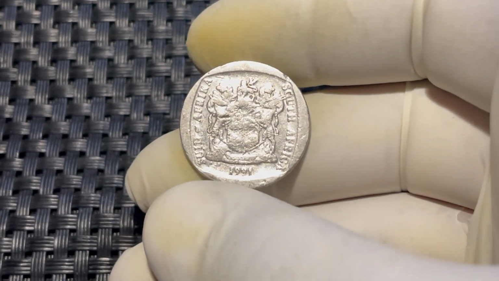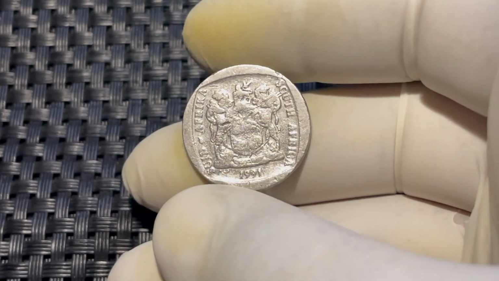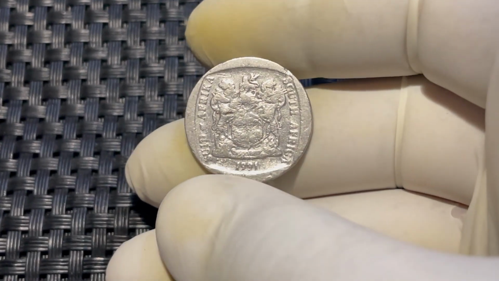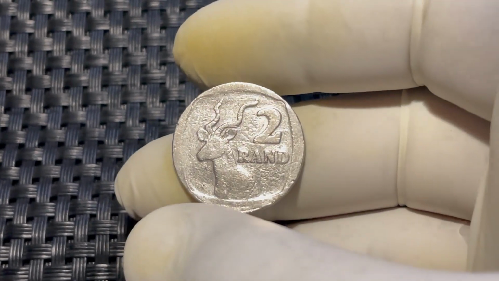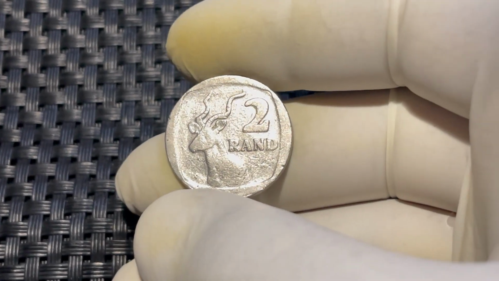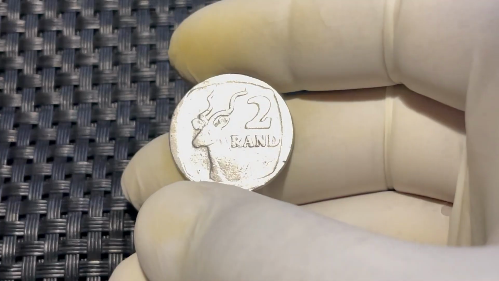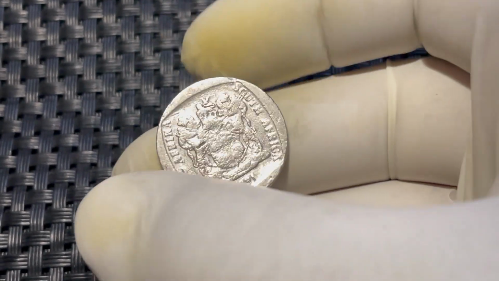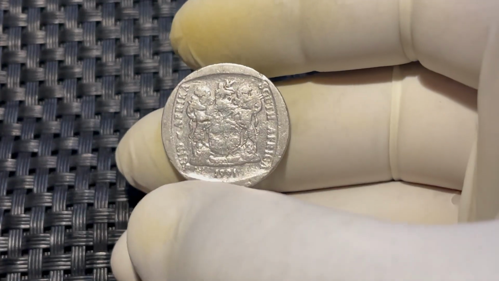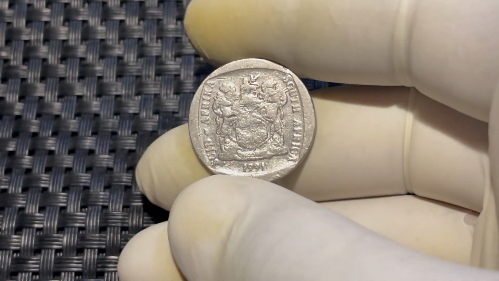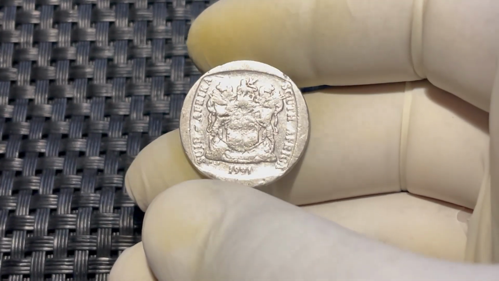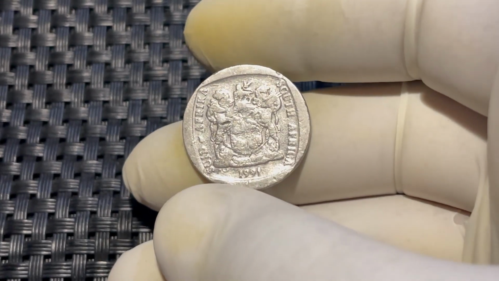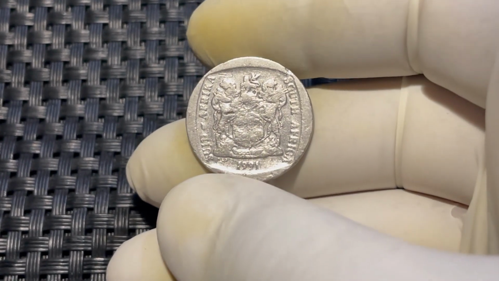Fourth is collector demand. Interest in South African coins has been growing in recent years. As more collectors enter the market and seek to complete sets or obtain historical issues, the demand for specific coins, like the 1991 R2, naturally rises. Lastly, market timing plays a role. Like any collectible, coin prices can fluctuate depending on the season, auction results, and overall economic trends. Coins may fetch higher prices during peak collecting seasons or following a rise in related coin sales.